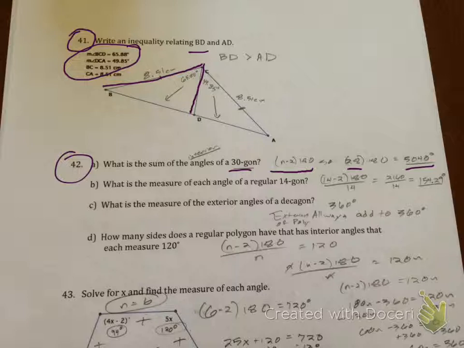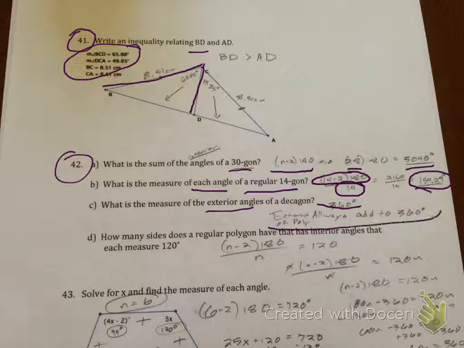Then B is a regular polygon, get each angle. There's 14 sides. Well, yeah, we get the sum of the angles, 14 minus 2 times 180, but we also divide by 14 to get each individual angle at 154.29 degrees. The exterior angle sum is always 360. Always, always, always, regardless. So D, if a regular polygon has interior angles that are 120, we know how we get that, right? We do the sum of the angles divided by the number of angles to get each.